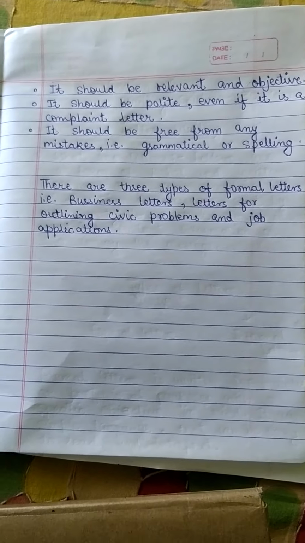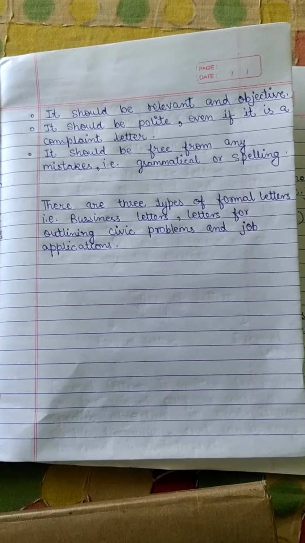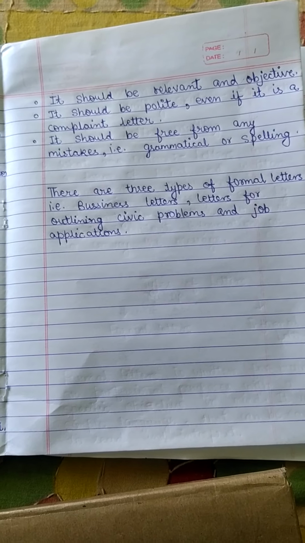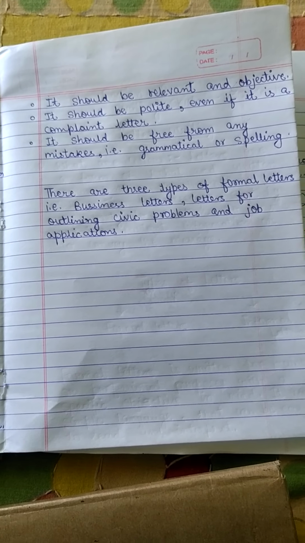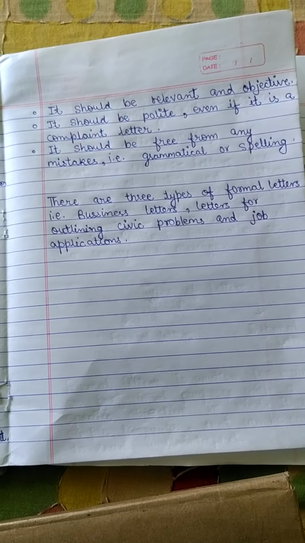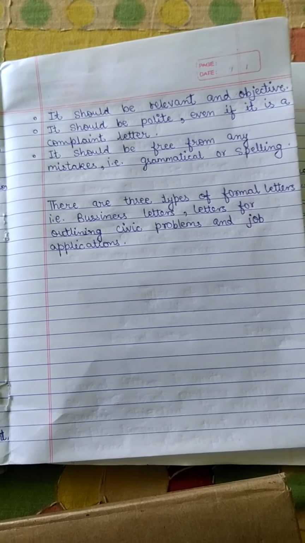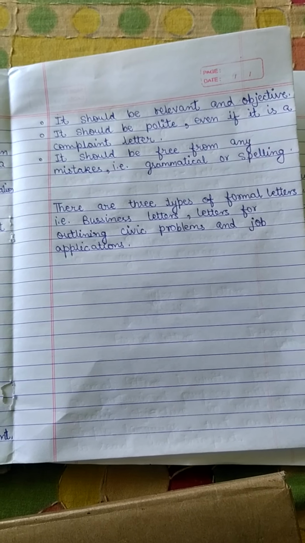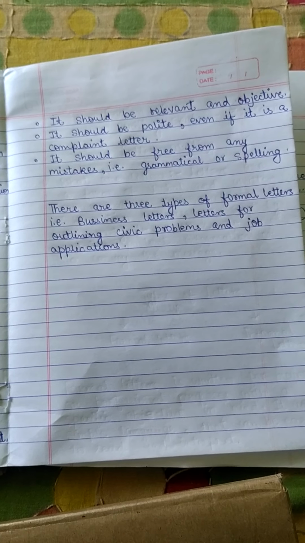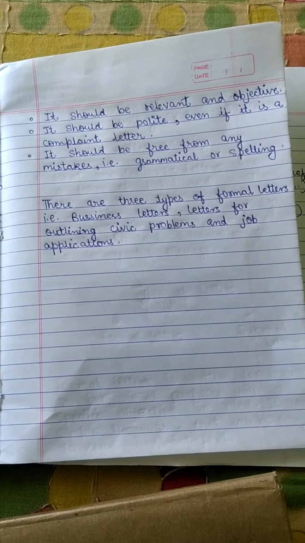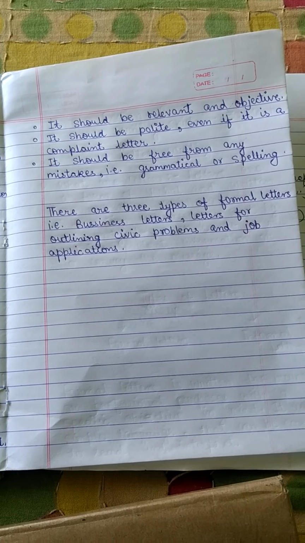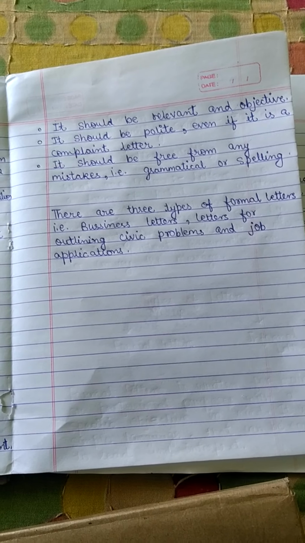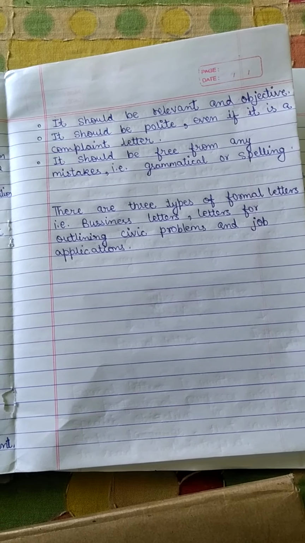Now, it should be relevant and objective. It should be polite. Even if you are writing a complaint letter, your tone should be polite. Do not use harsh words in that. It should be free from any mistakes, that is grammatical or spelling. We should always try not to make grammatical or spelling mistakes. Now, these are the points which we have to keep in mind while writing a formal letter.